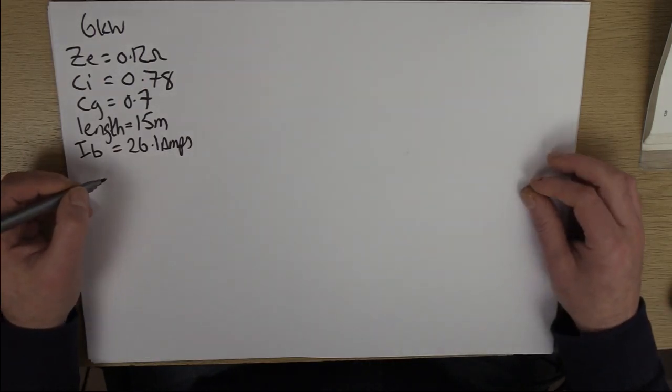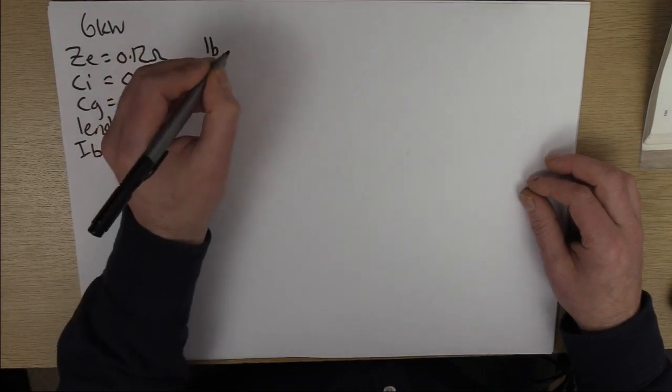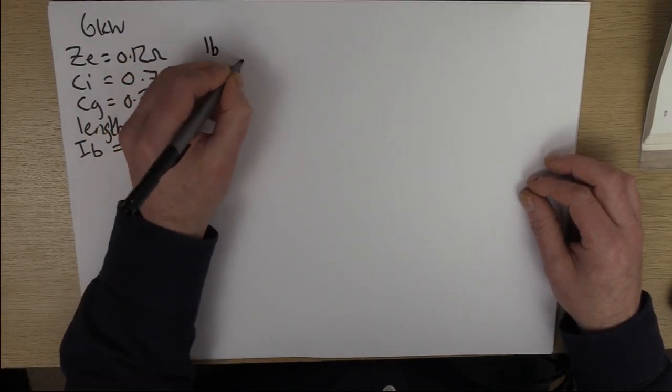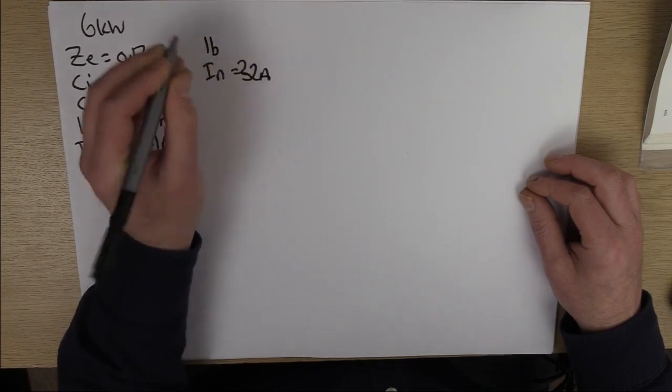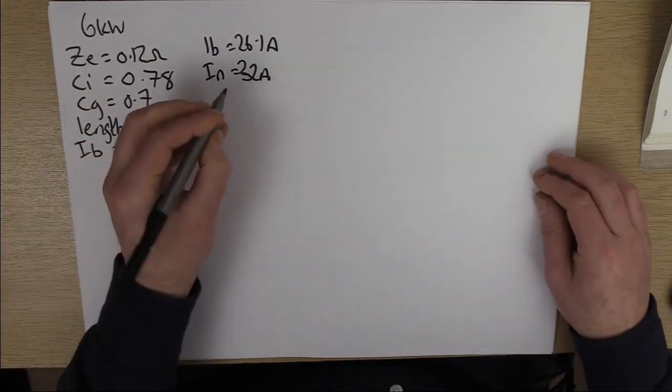Okay, so where do we start? Well, we've done the design current, done that, and we know the IN, 32. So that's when we jump onto that volt drop.